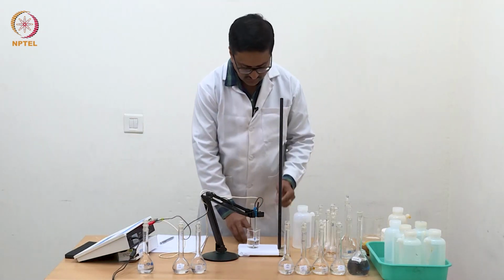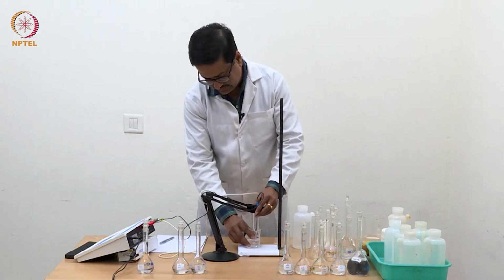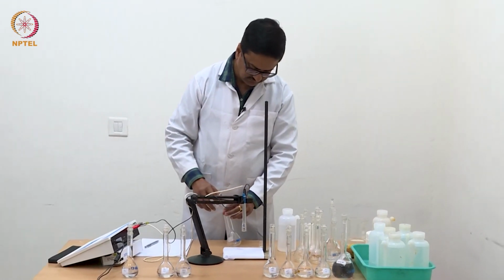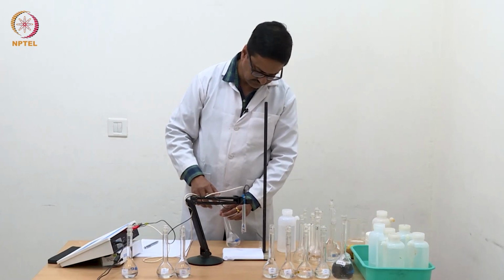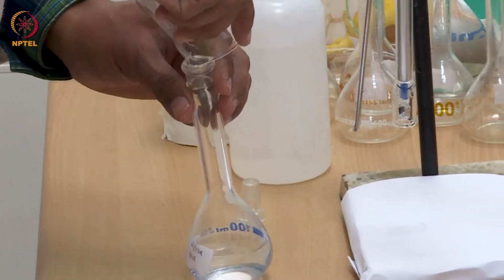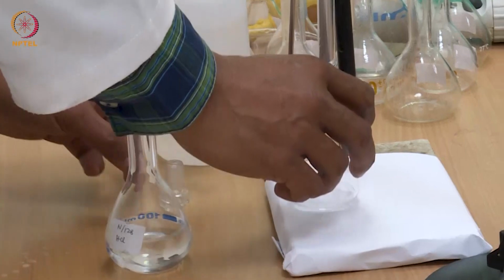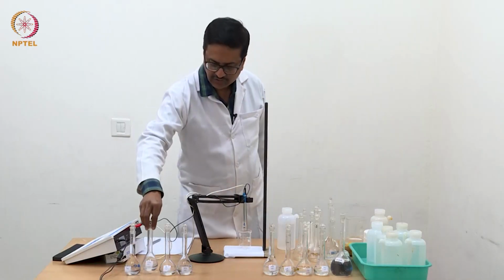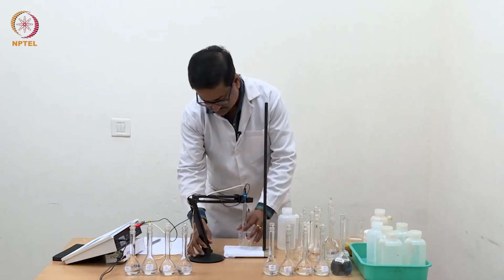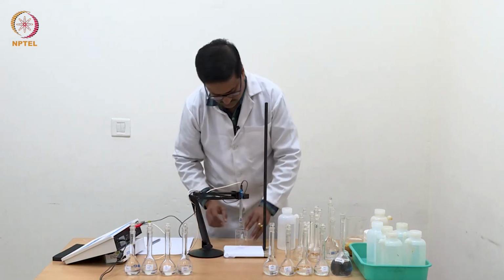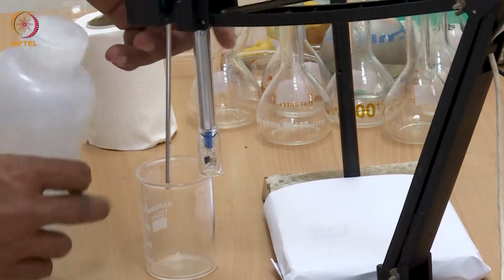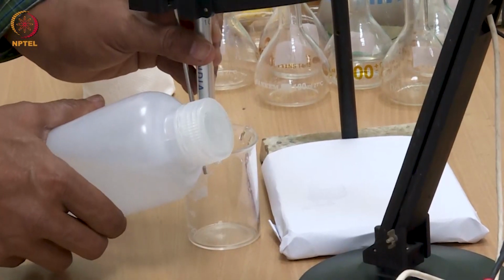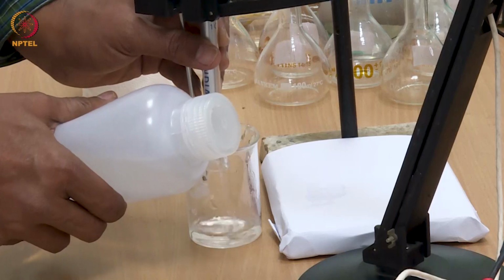So we will do the same process again. Keep this solution back. Wash the electrode carefully with water, wipe it out and use it for the next solution of higher concentration.